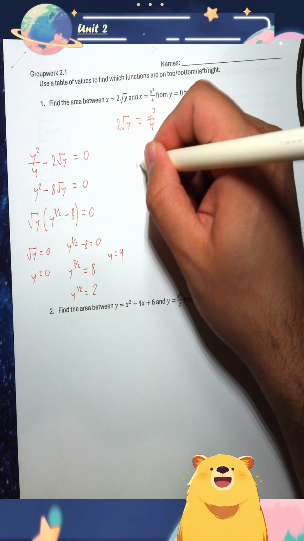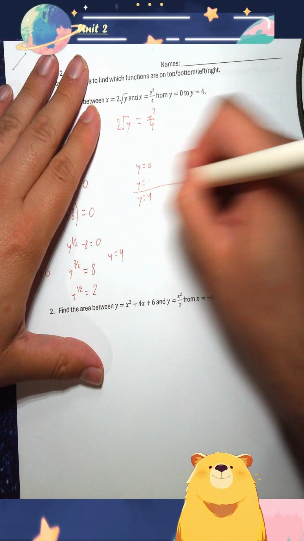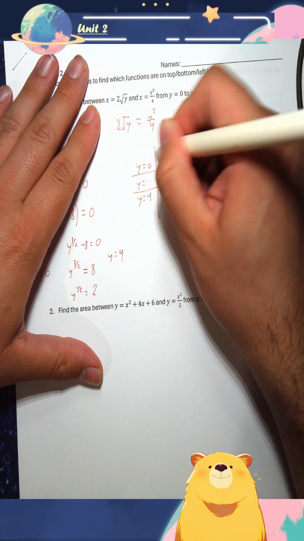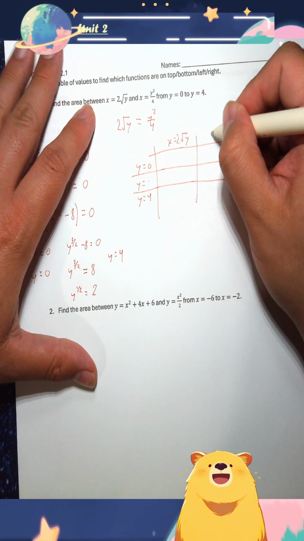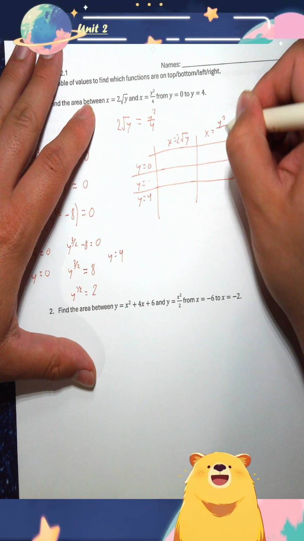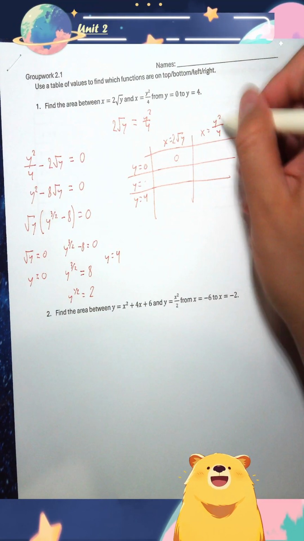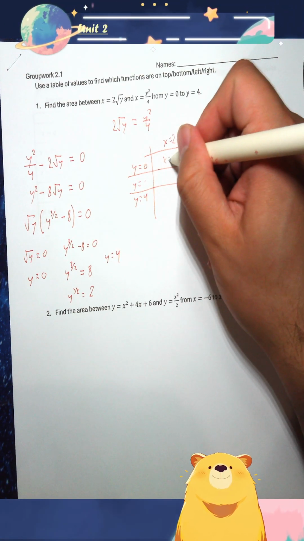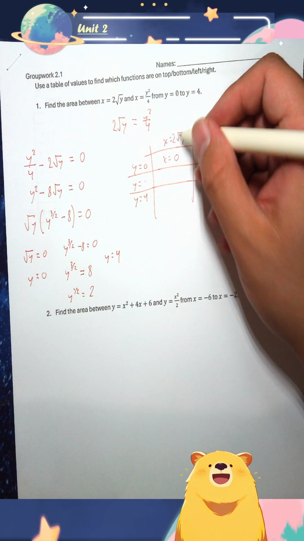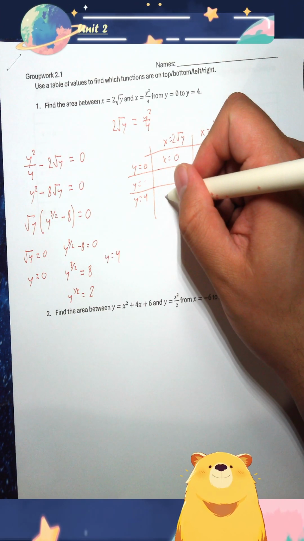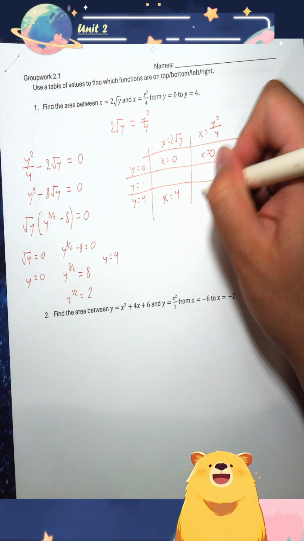So we have a little table that we can draw, and we should draw something for the middle, because the two functions, x equals 2 times square root of y and x equals y squared over 4, will be equal at the endpoints. We're going to double check that though. When y is 0, x is 0. When y is 4, that's square root of 4 times 2, so 2 times 2, which is 4, and this one is 16 over 4, which is 4.